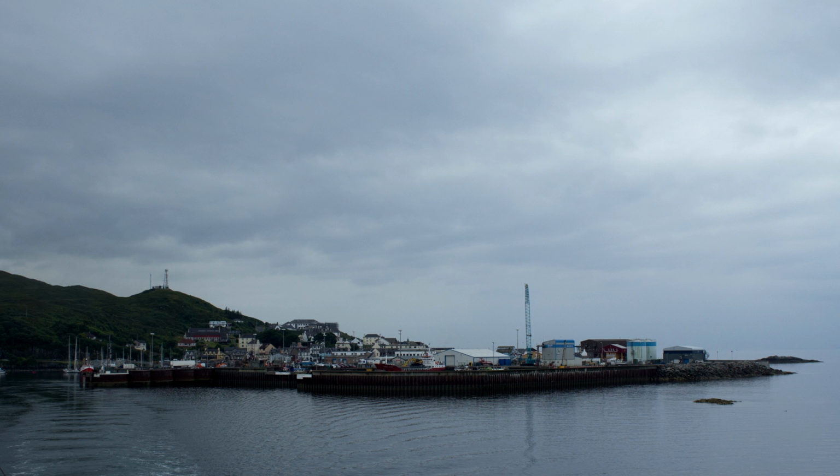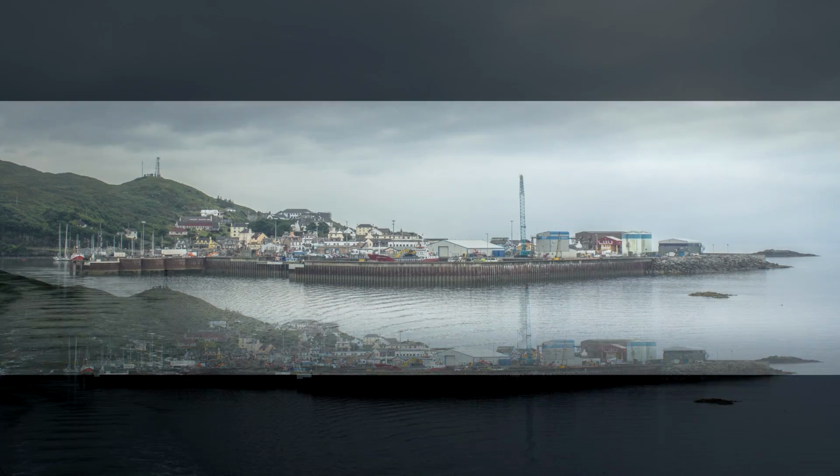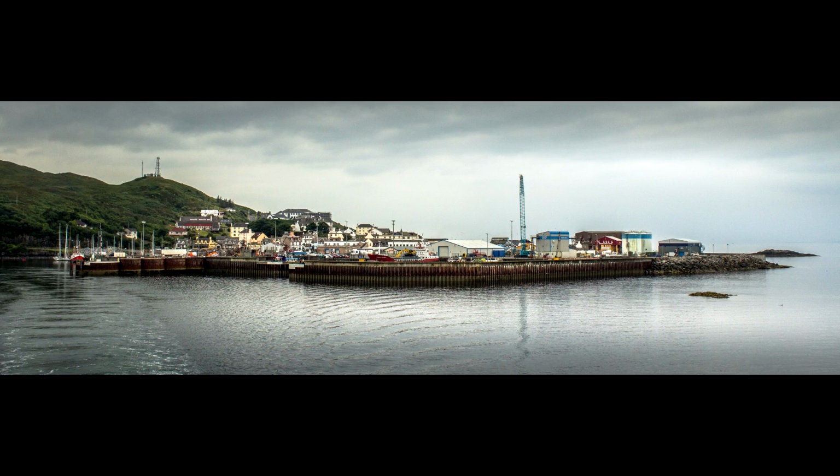Welcome to another Lightroom quick edit. Today I'm gonna take this raw file and create a panoramic image like this out of it.